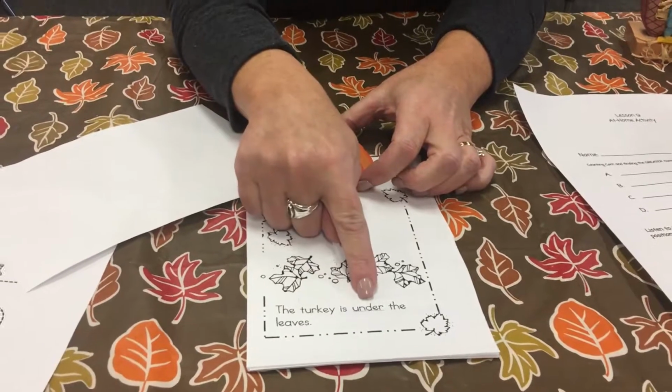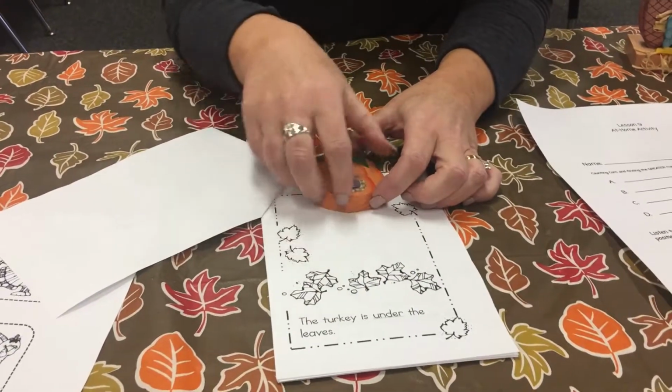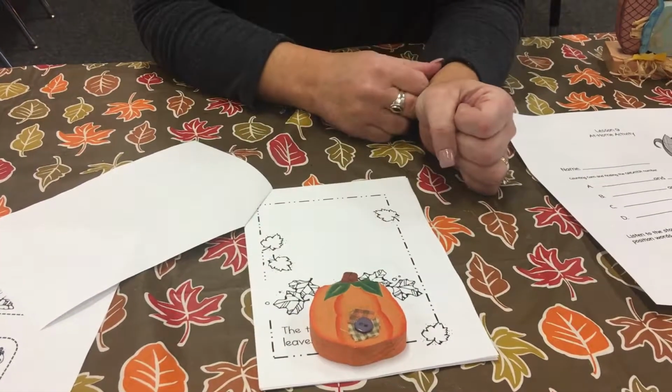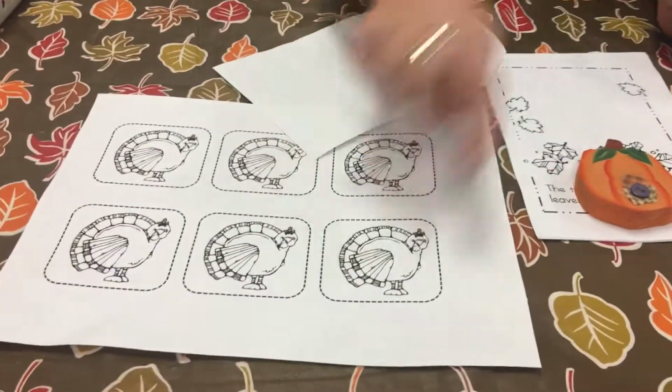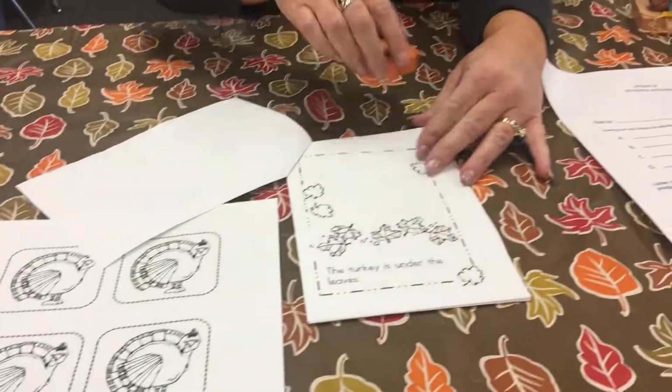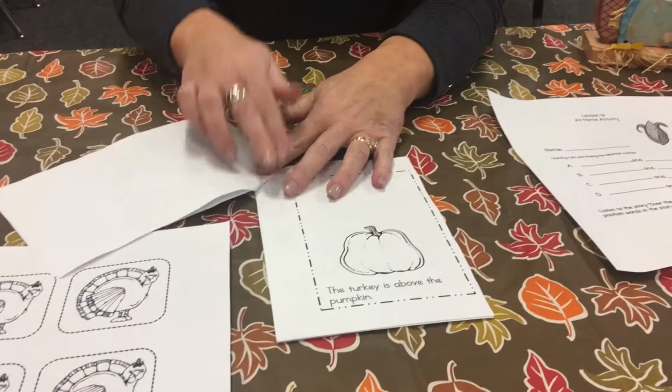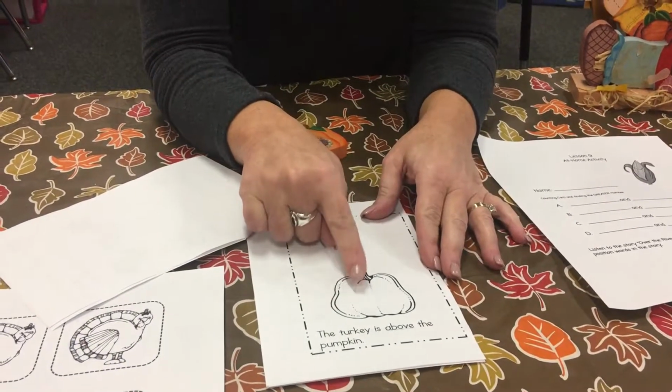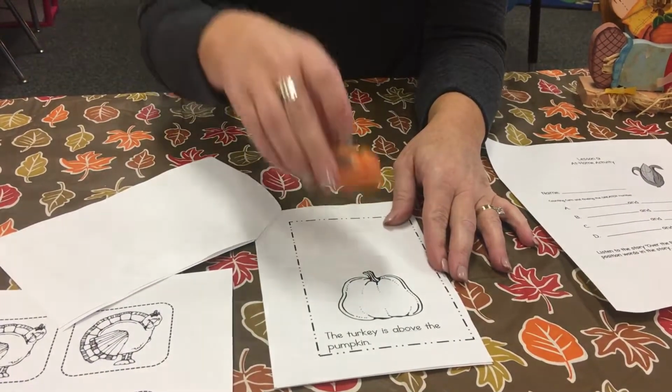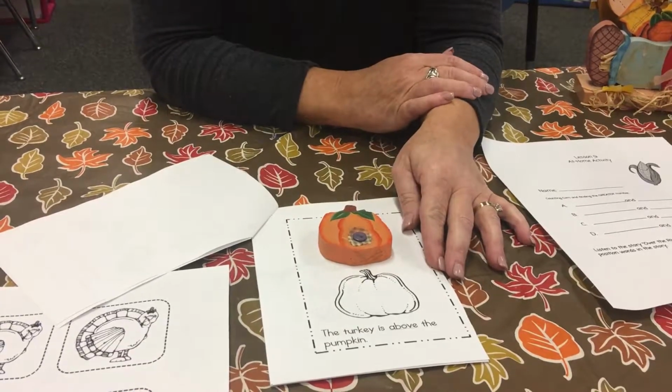The turkey is under the leaves, so here are the leaves. You would need to glue your turkey under, and that's one of the turkeys from this. And then the turkey is above the pumpkin, so here's our pumpkin above the pumpkin.